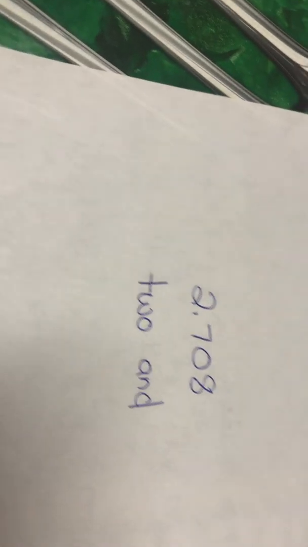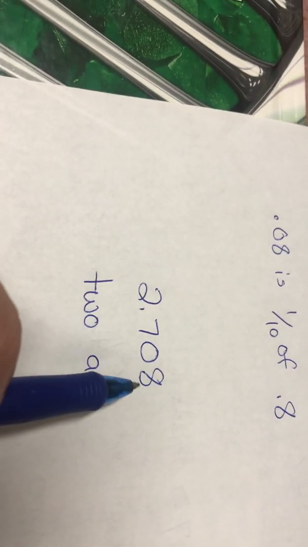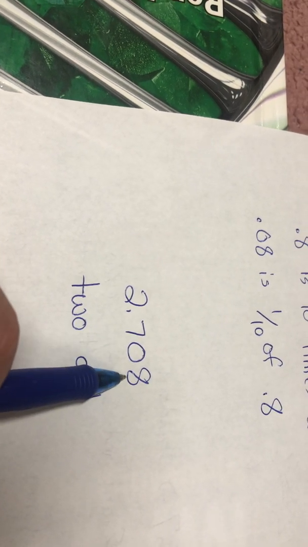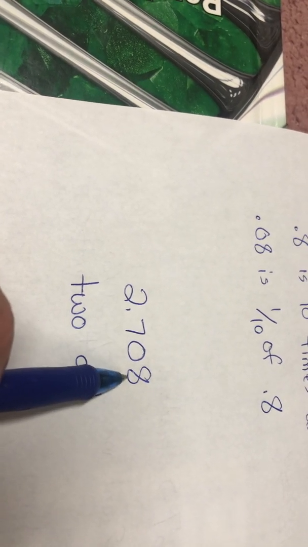and then I'm thinking, okay, well, what place is this 8 in? Well, I have the tenths, then I have the hundredths, then I have the thousandths. That 8 is in the thousandths place.